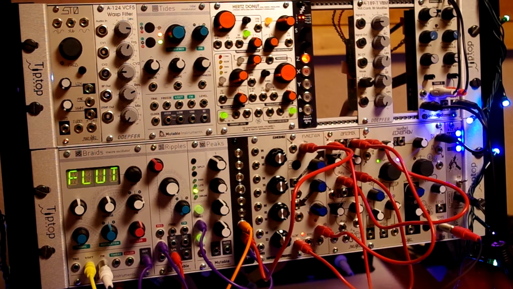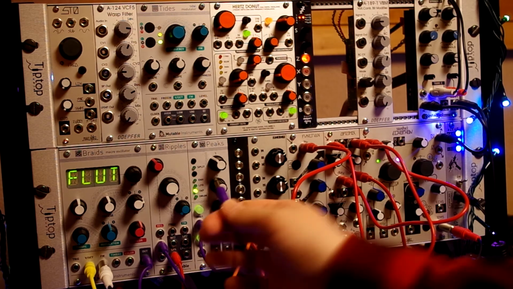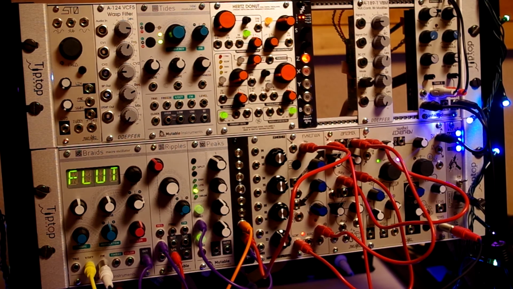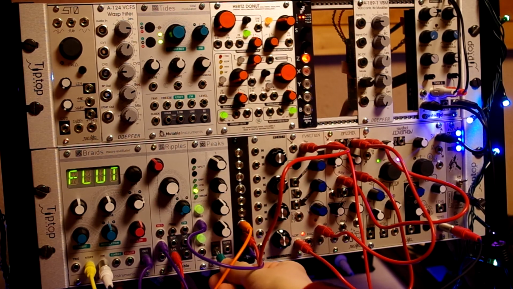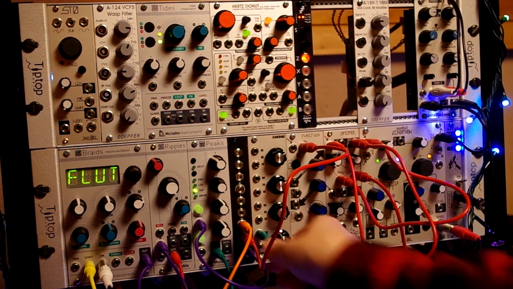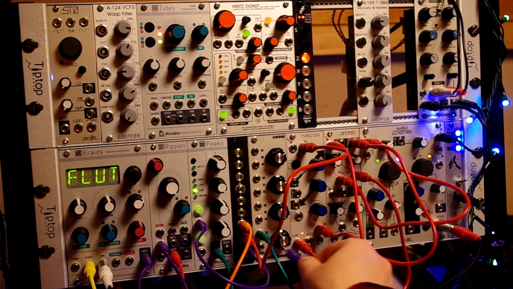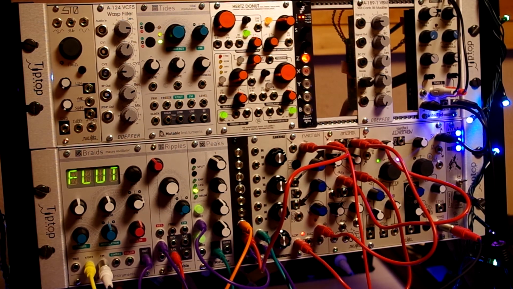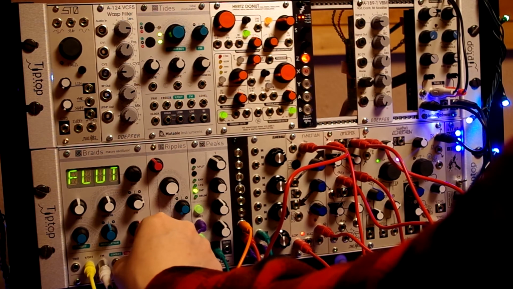It's actually set to a random LFO at the moment. And we're going to take that random out of output 1 and run that into an attenuator, and then run that into the color on Braids.